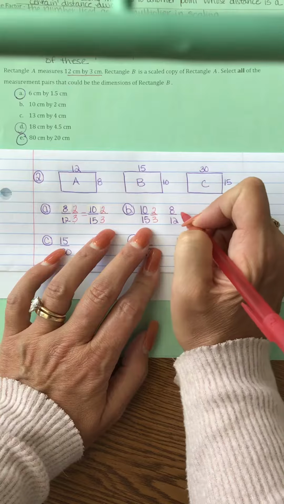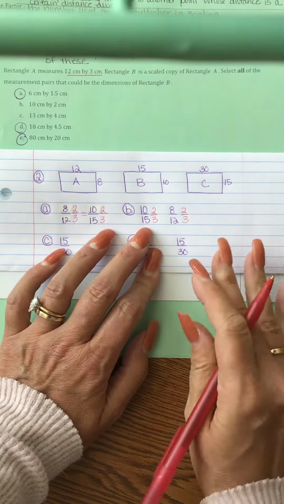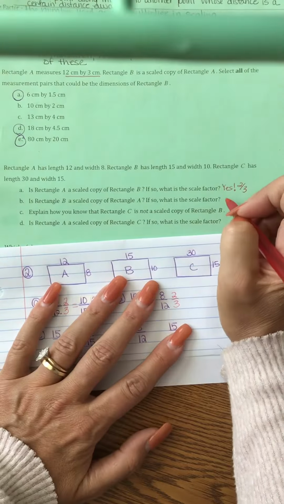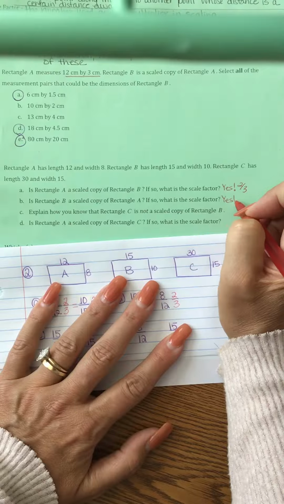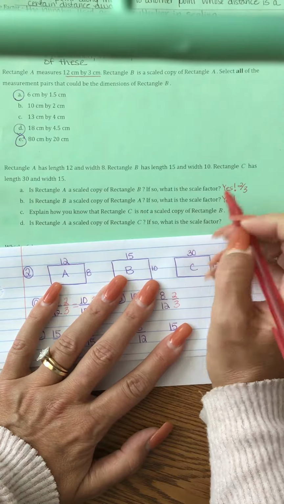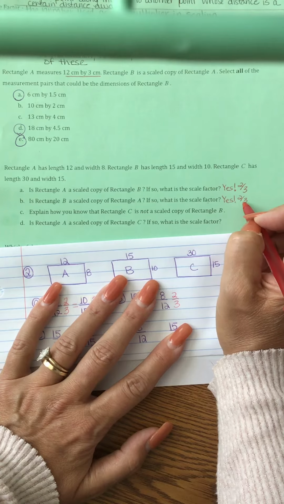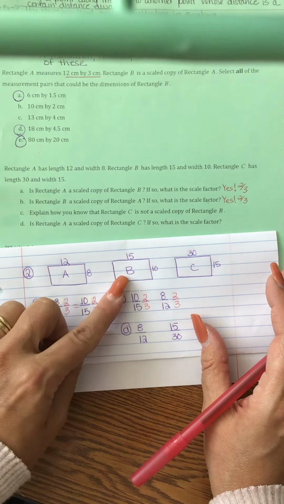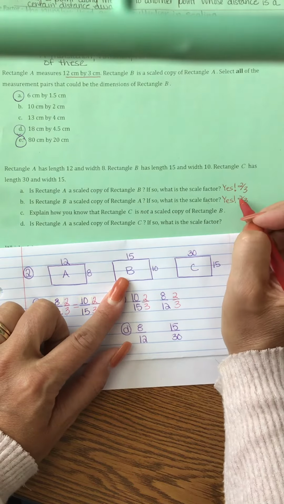These are both going to simplify to 2/3. So, yes, these are definitely scaled copies of one another. What's the scale factor? 2/3. Actually, for that one, it's going to be 3/2.